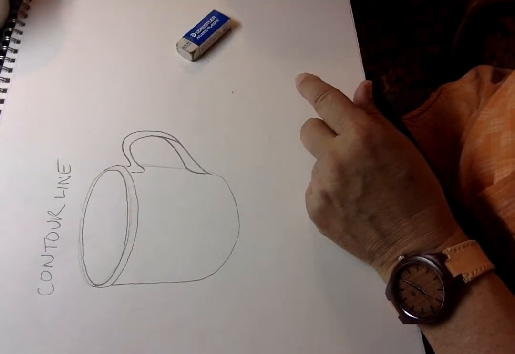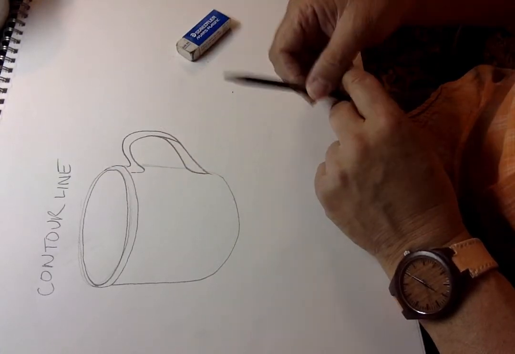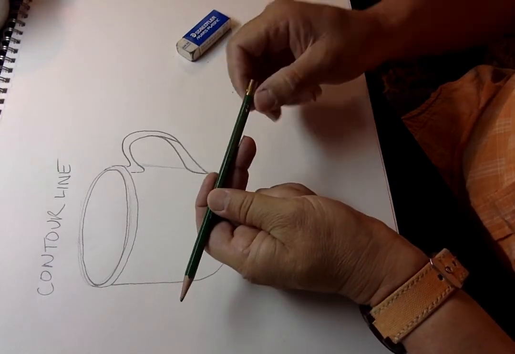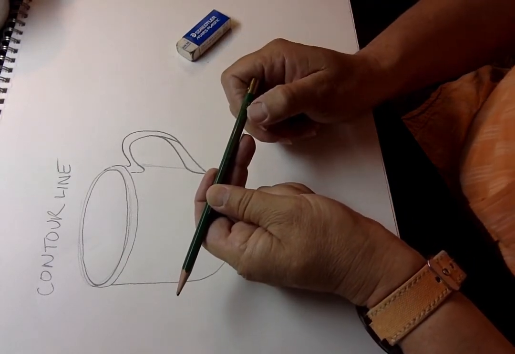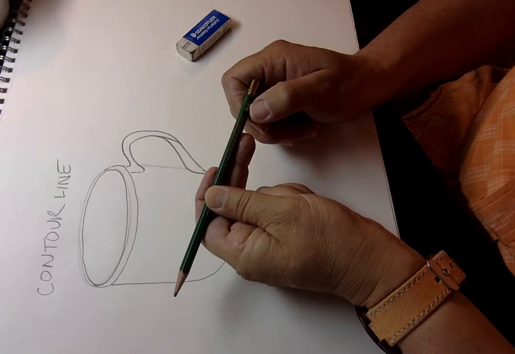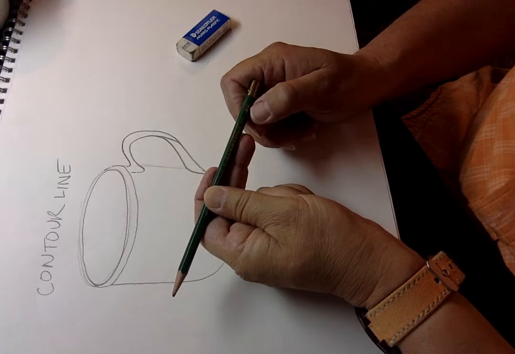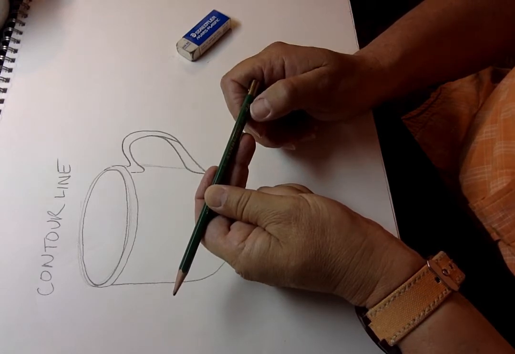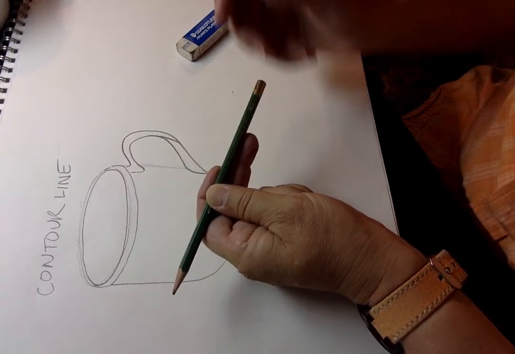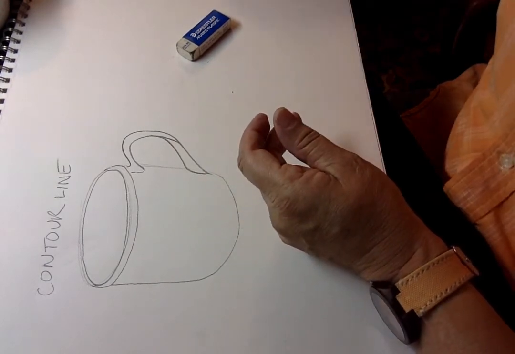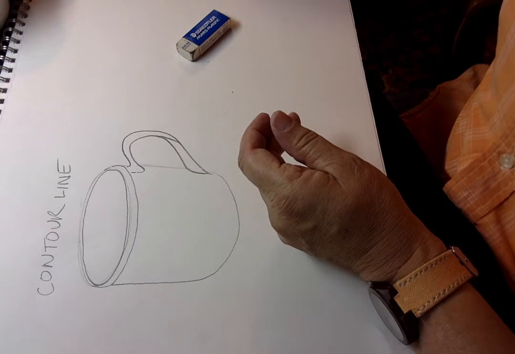I'm sorry, I'd somehow picked up a 7B there. I had my 2B, which is slightly light. 2 is a low number. The letter B means soft, so come up with a way that you can remember B equals soft. So 2B means it's fairly soft and makes a fairly dark line. An 8B or a 6B would make a really dark line. So I'll grab a 6B.